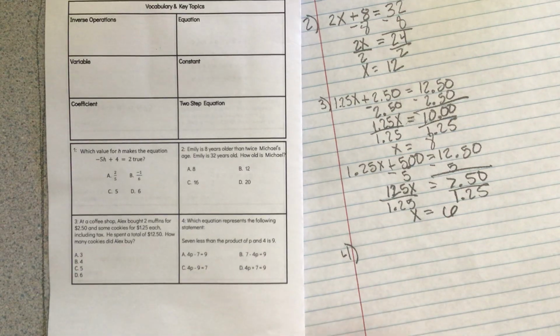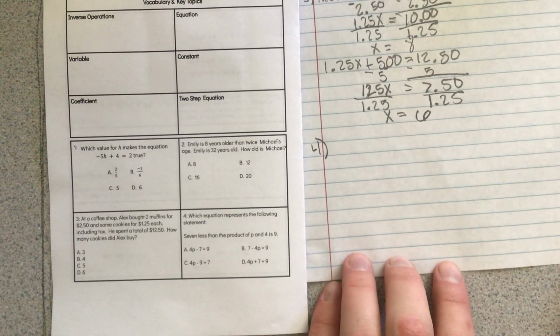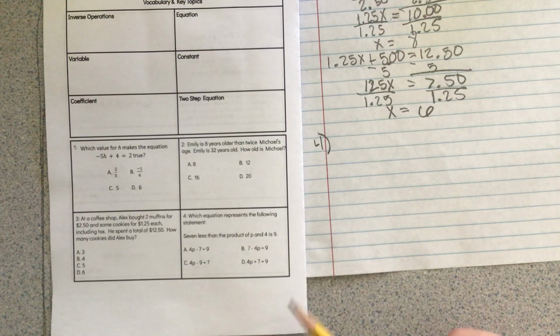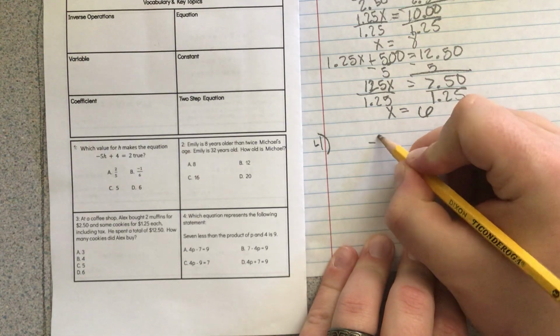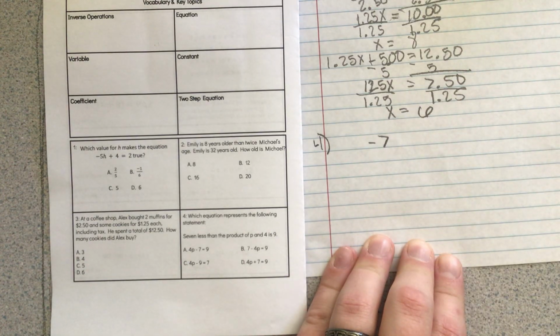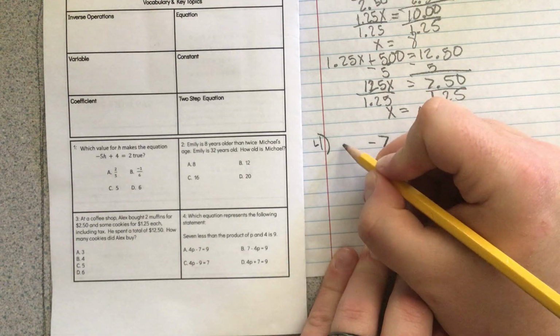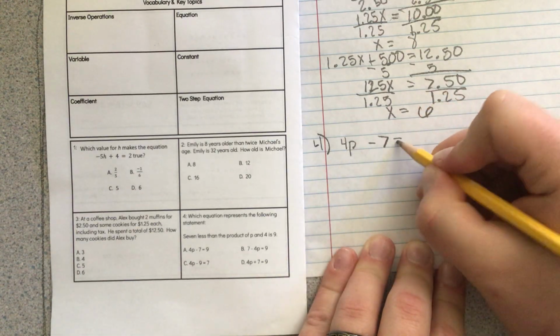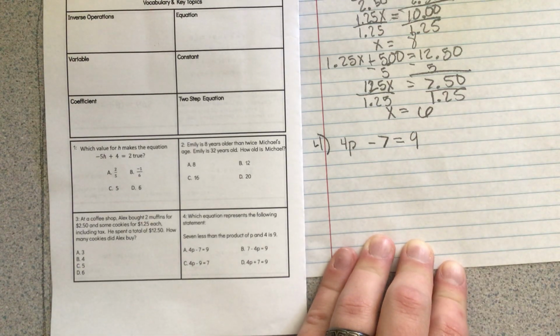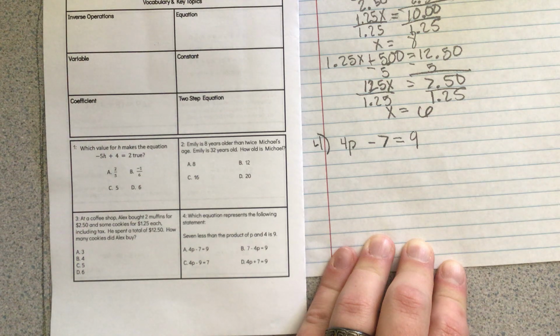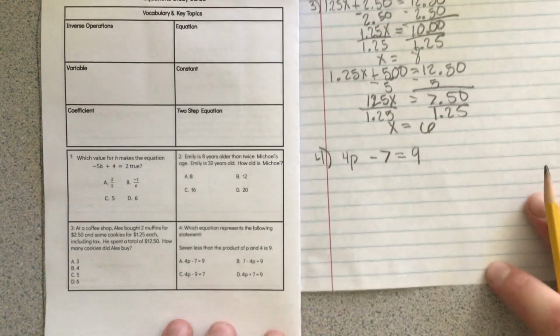Look at number 4. Which equation represents the following statement? 7 less than. So when I write less than, that means I'm subtracting 7. The product of p and 4. Number times the letter, they should go together. 4p minus 7, what I have so far, is 9. Is my equal sign. So I should have 4p minus 7 equals 9. That looks like A. Easy peasy.